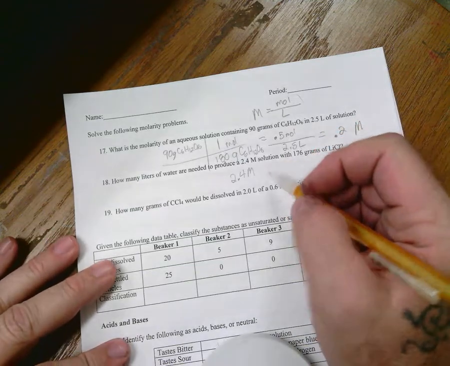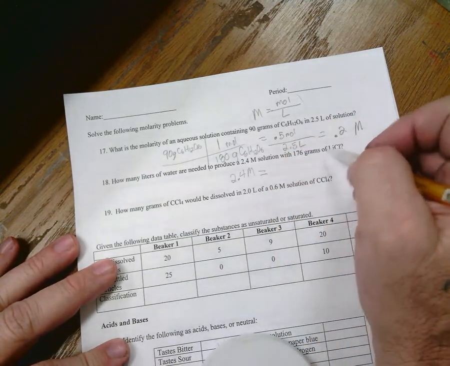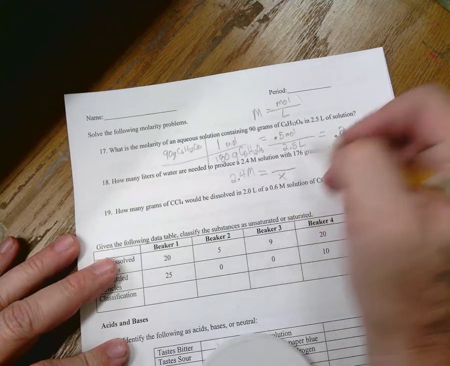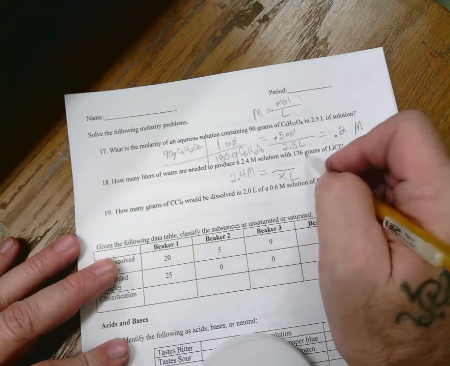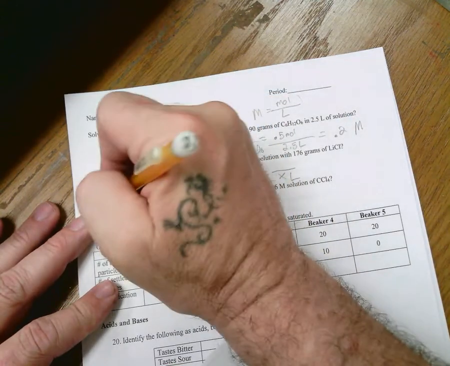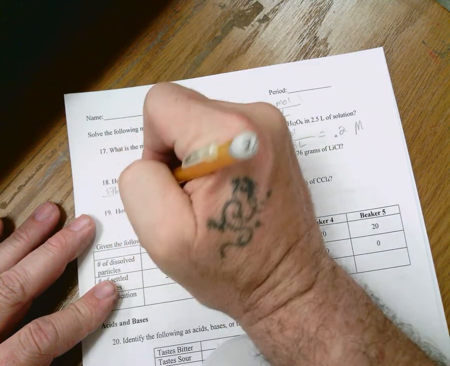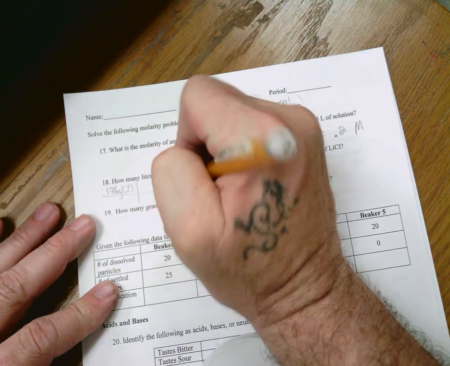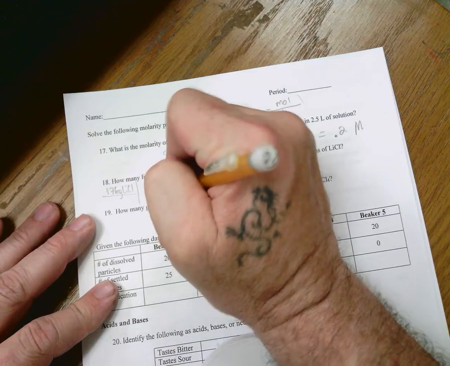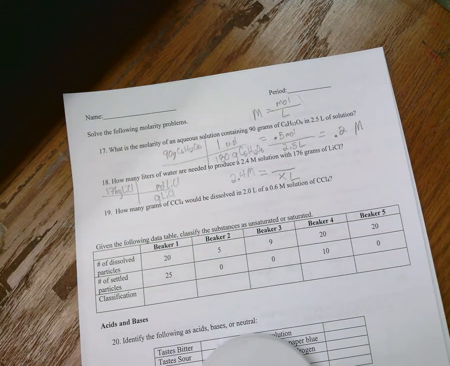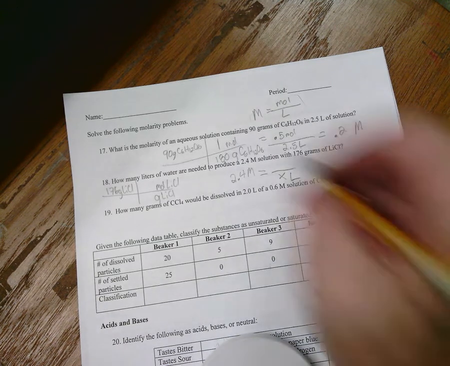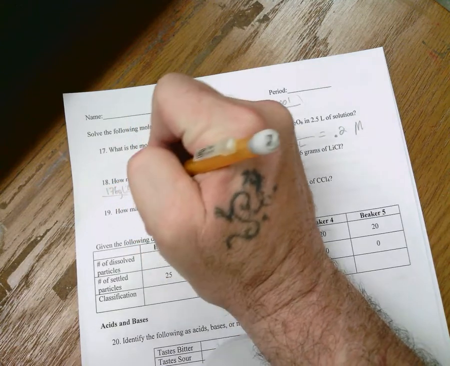Okay, 2.4 molar equals, and we have X liters. They want to know how many liters. And we have 176 grams of LiCl, so we have another conversion to do. We have 176 grams LiCl to convert into moles. Grams LiCl to moles LiCl. Lithium is 6.91, I'm just going to call that 7, plus Cl, which is 35.4. So I have 42.4 grams is 1 mole.